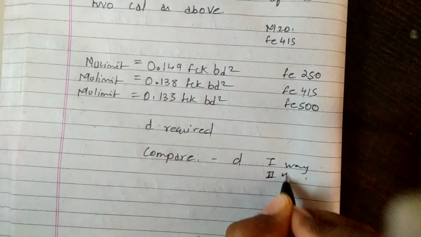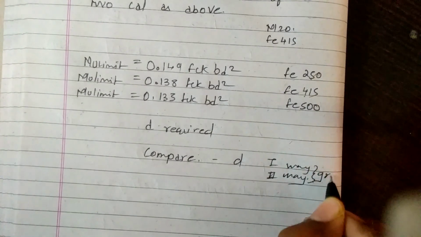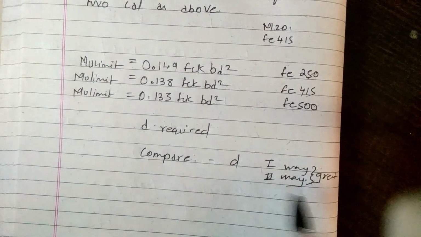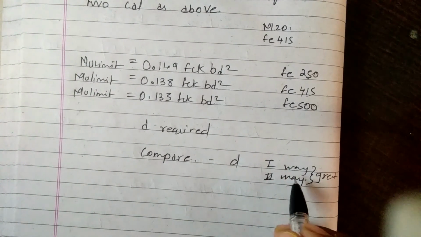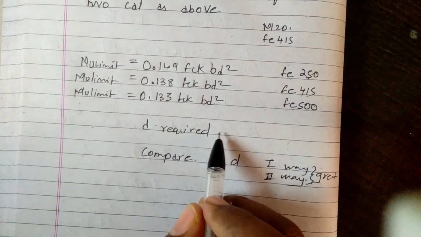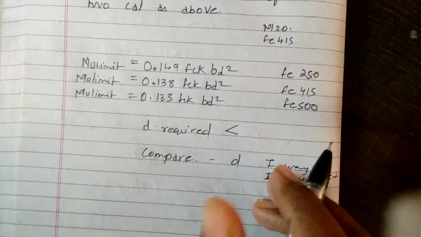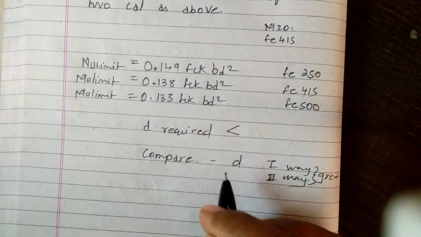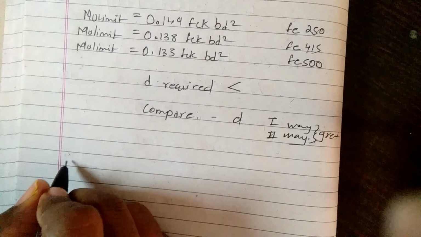Then compare the value of D from one way and two way, and take the greater one. After comparing, you should get the proper assumption that the D required should always be less than the actual D you have taken. Okay, if it satisfies the condition, then you can solve further for the area of steel.